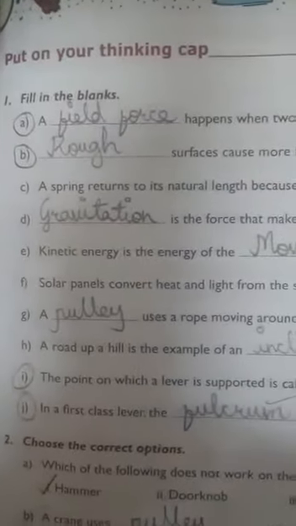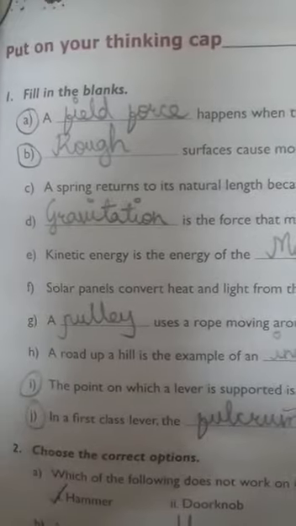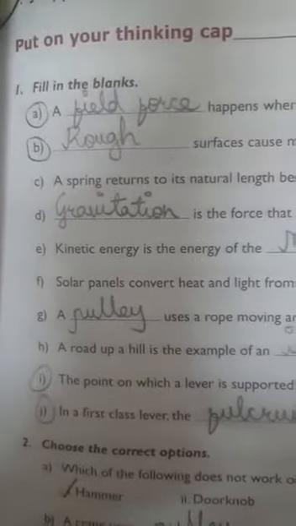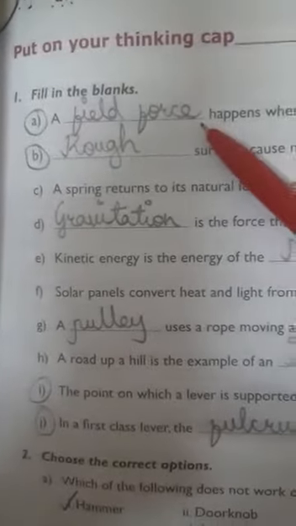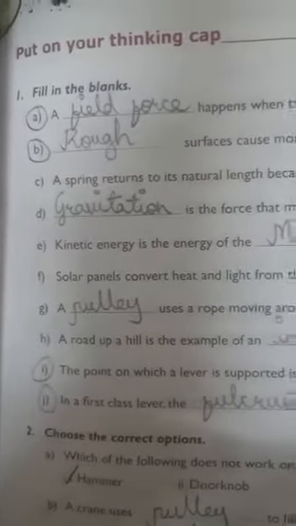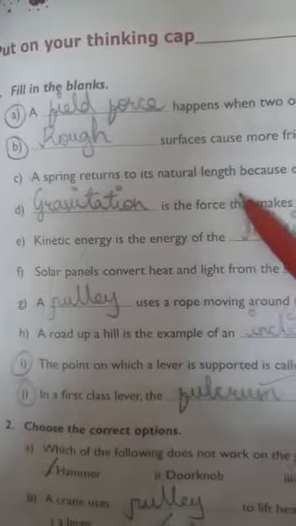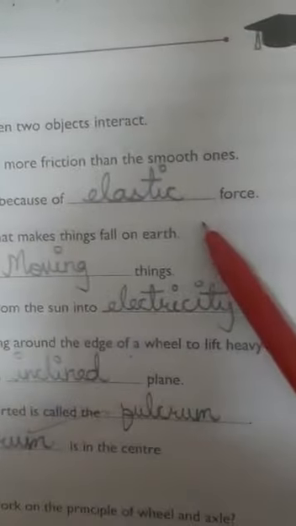We'll see more textbook exercises on page number 105. Fill in the blanks. A field force happens when two objects interact. Rough surfaces cause more friction. A spring returns to its natural length because of elastic force. Gravitation is the force that makes things fall on earth.